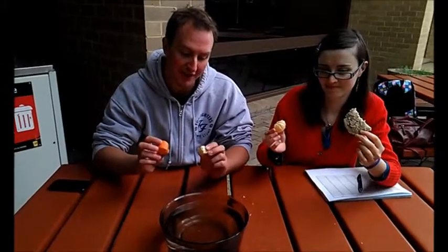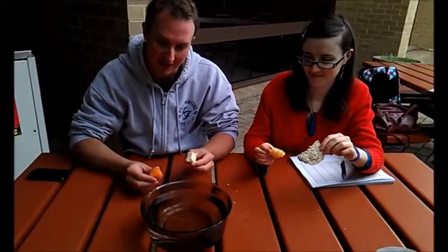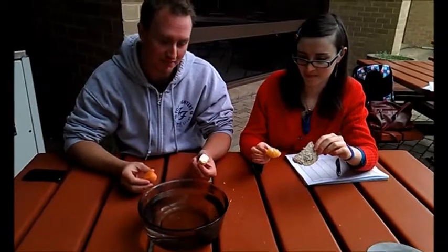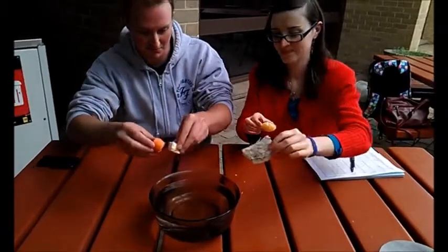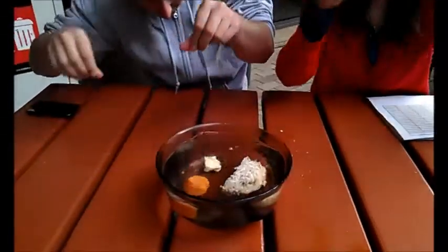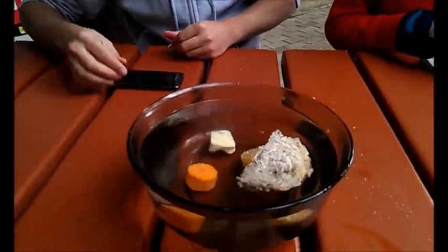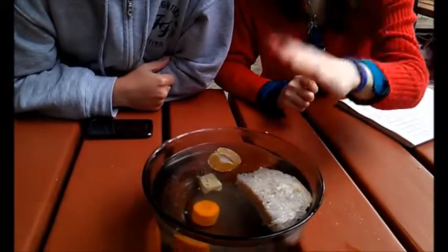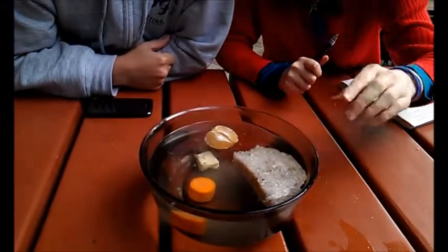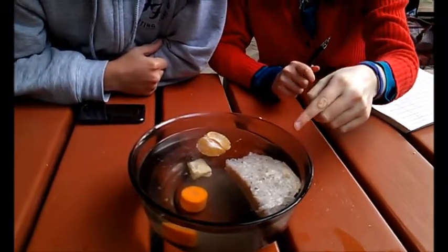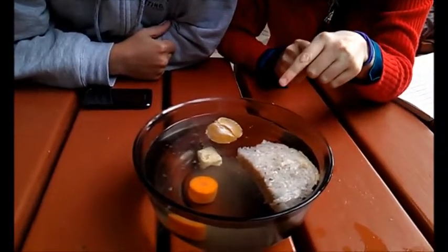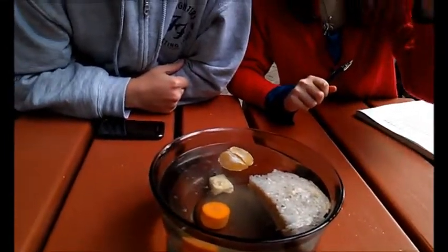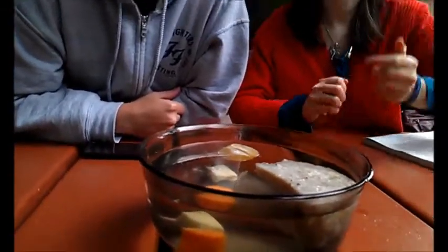Here is the second group of foods in our second batch, which is the hot water. Let's see how they react. A minute has passed, and as you can see, the carrot and the almond paste have still remained sunk, and the bread is still floating. But the interesting thing that's happened here is that the mandarin, after initially sinking, has actually risen up.